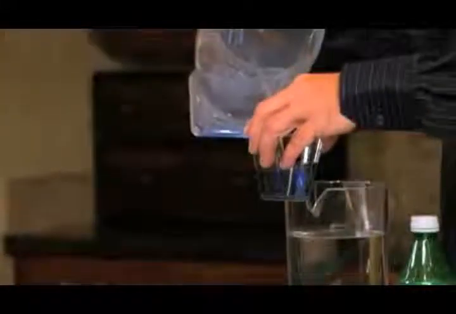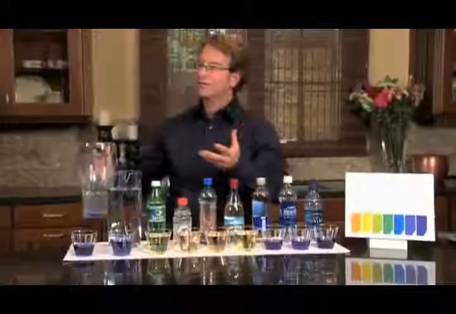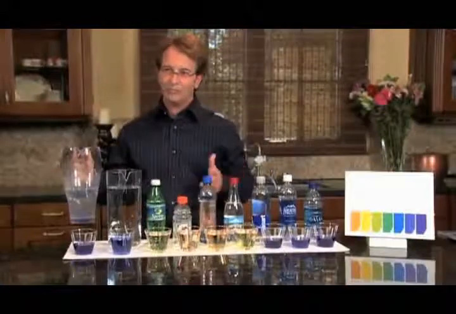Now we'll go over to the tap water. Notice it changed pretty easily, right? So when you're drinking this water on a regular basis, that's what it's going to help your body to do, to balance your pH.